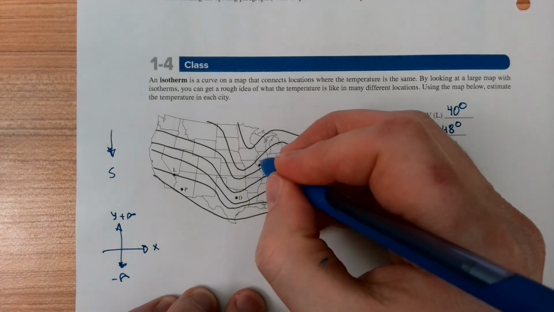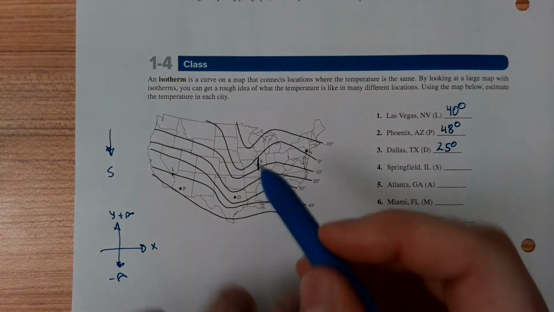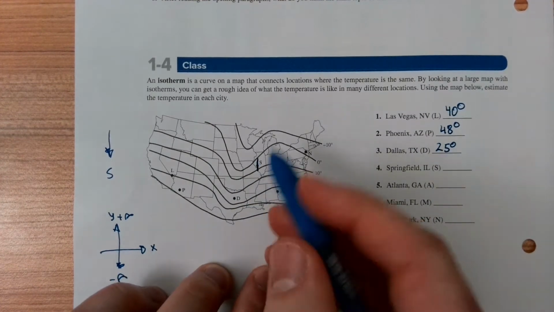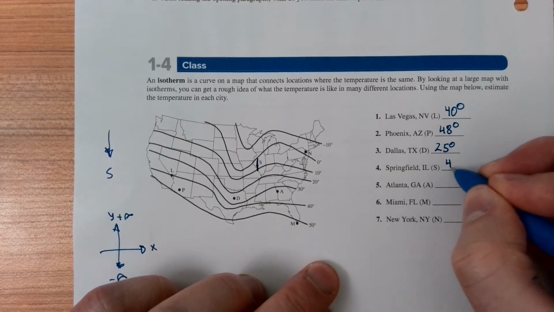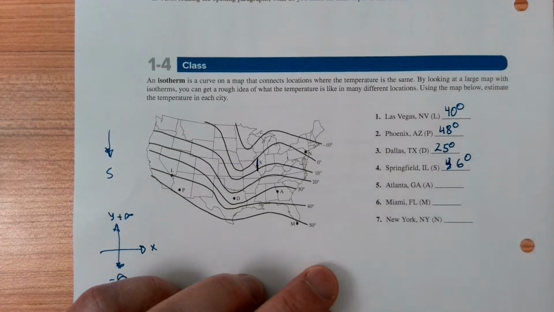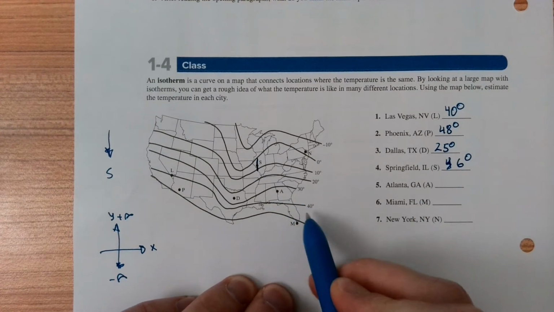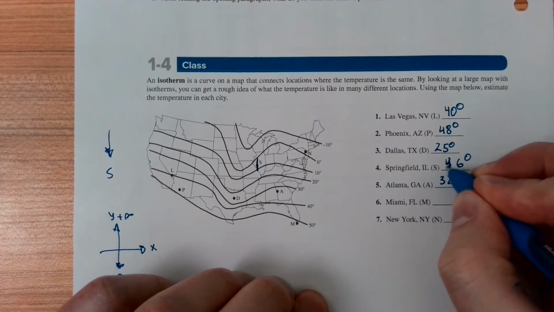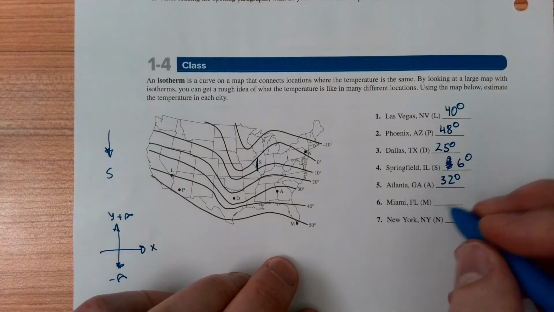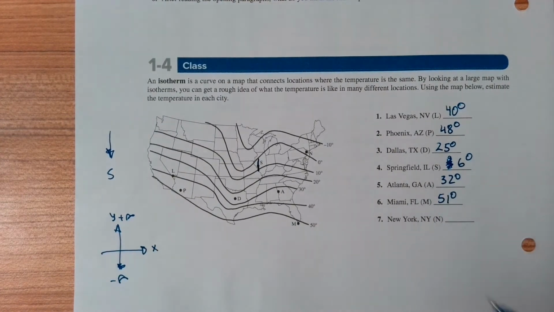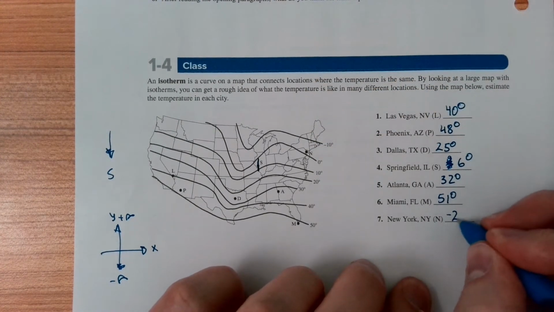S for Springfield, Illinois, looks a little bit closer to 10 than it is to 0. The way I'm running this estimate is I'm visualizing a vertical line between the two curvy lines and noting where the point is on that line. It's slightly past half, so I might call that 6 degrees. Then Atlanta, Georgia, down here, is much closer to 30 degrees than 40 degrees, so I might call that 32 degrees. Miami, Florida, is slightly past 50 degrees, so 51, 52 degrees, roughly. And then New York, I'm going to say is about negative 2 degrees.